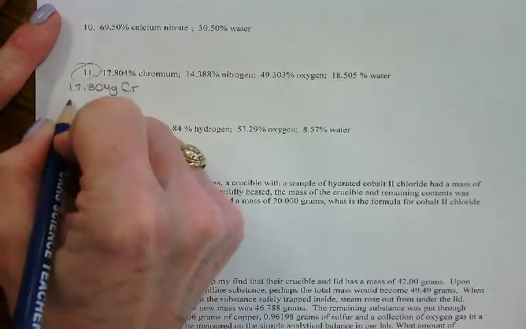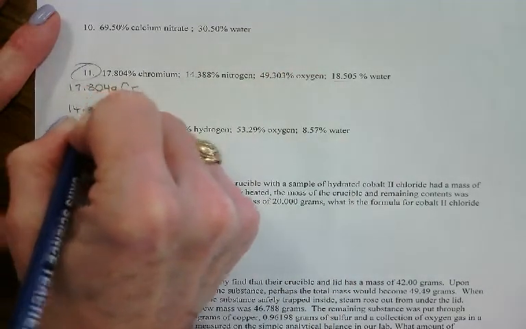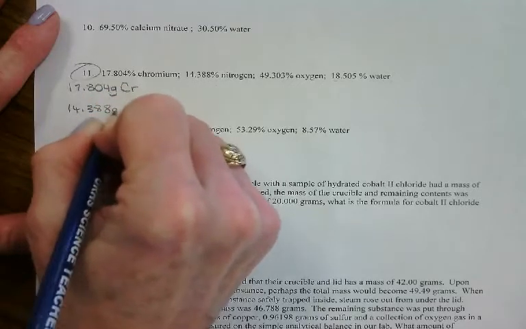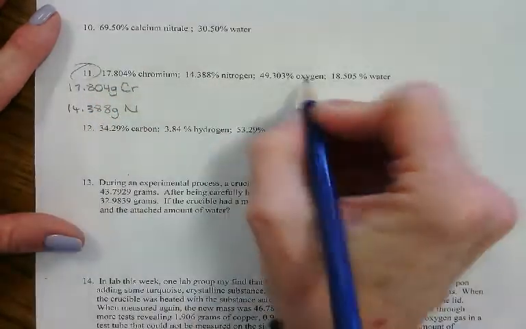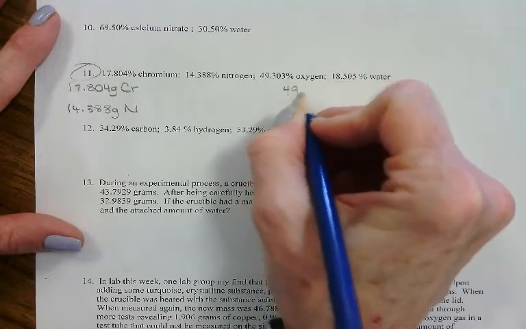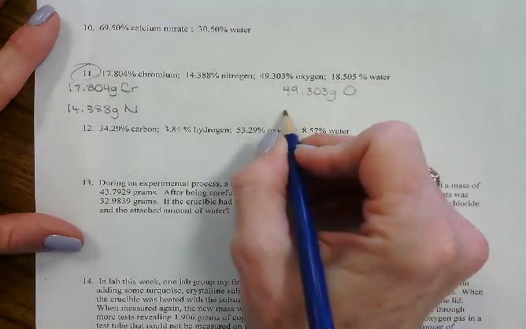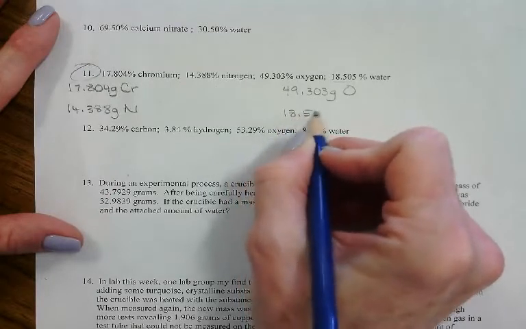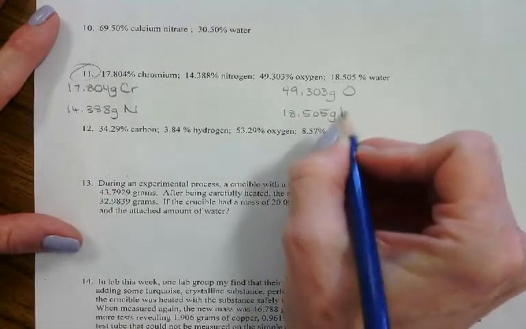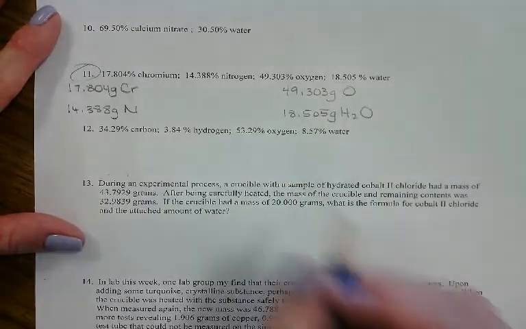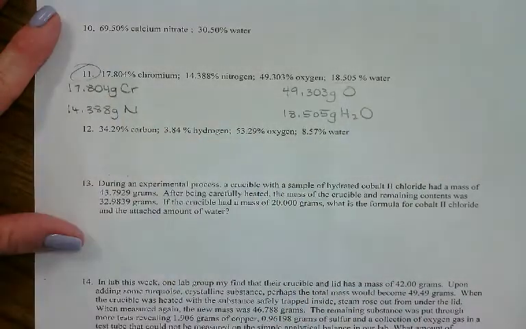And then, let's see, I think I'm going to run out of space. 14.388 grams of nitrogen. 49.303 grams of oxygen. And 18.505 grams of water. So I need to go percent to mass, which I did.